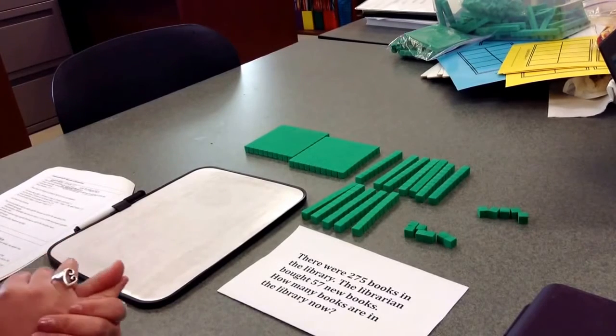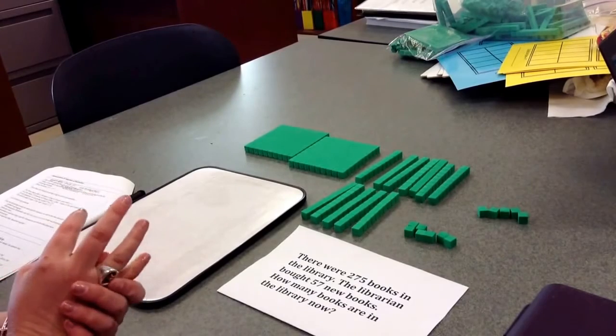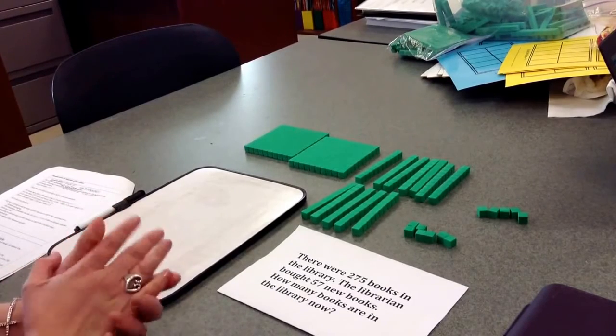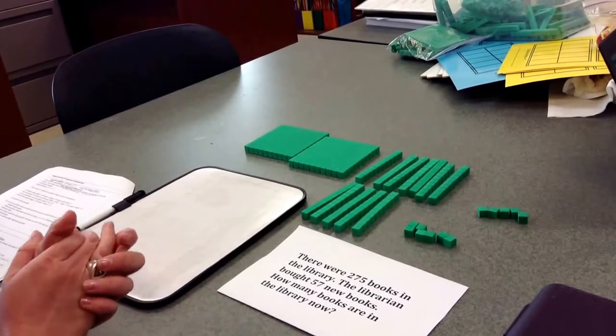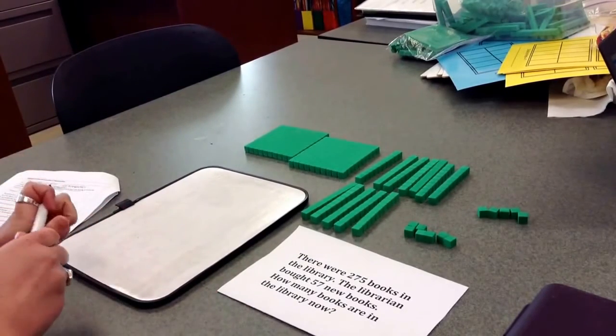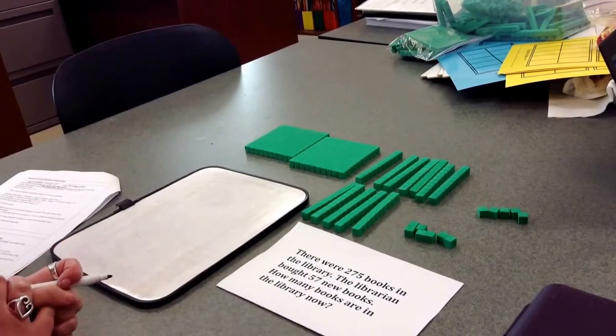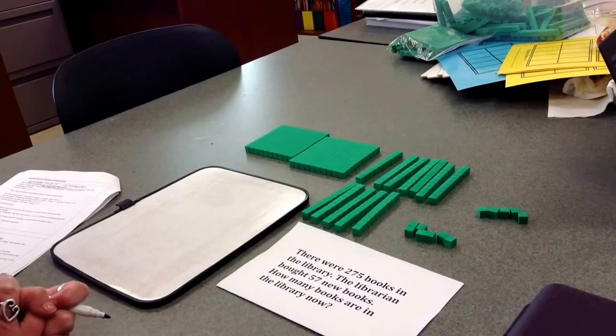This lesson is appropriate for second grade, and it's going to be regrouping in base 10. It's a set model, and I'm going to be teaching an addition problem using a place value approach with base 10 blocks.